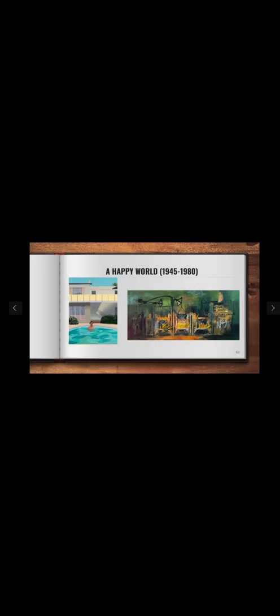And the last one is called A Happy World. It describes the great expansion of British art after World War II. The work of Lucian Freud and Frank Auerbach represent the famous artists of the so-called School of London. The sculptural work of Barbara Hepworth, Lynn Chadwick, Eduardo Paolozzi, and Anthony Caro revealed a new rehabilitation of internationally recognized British sculpture.